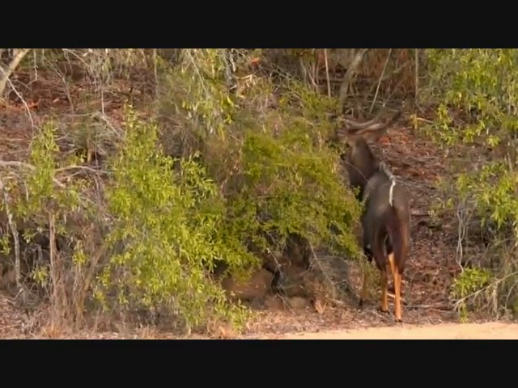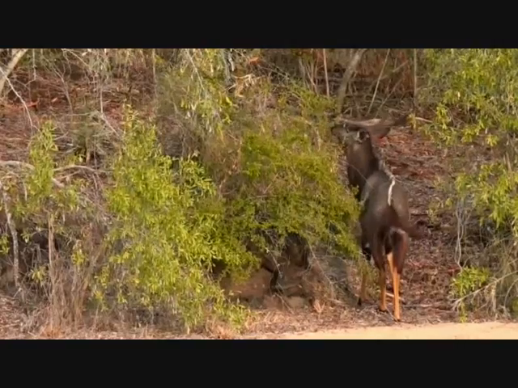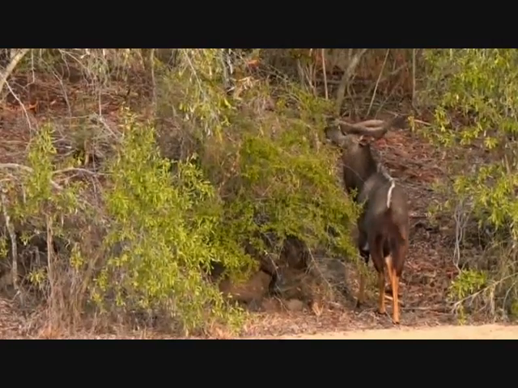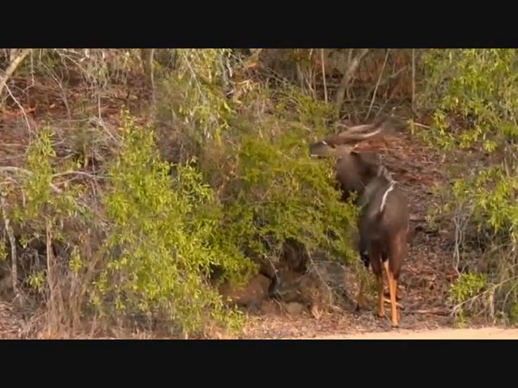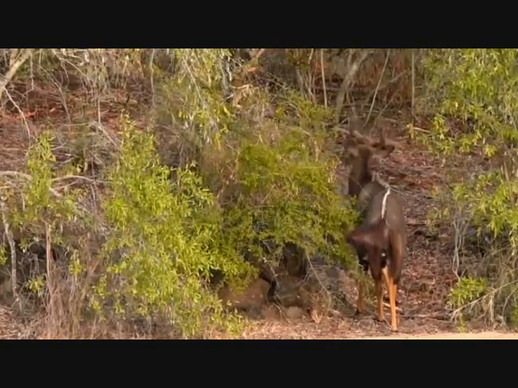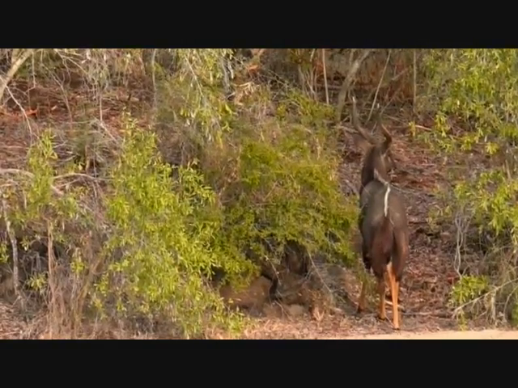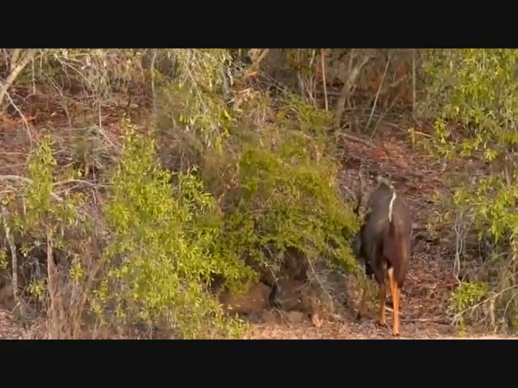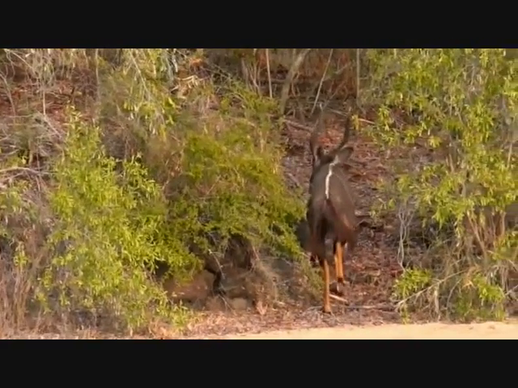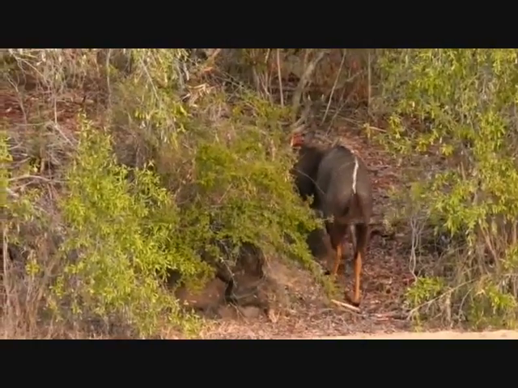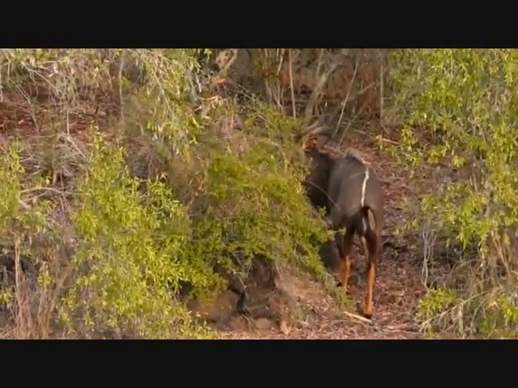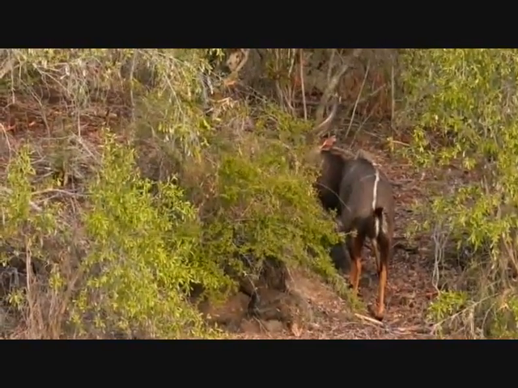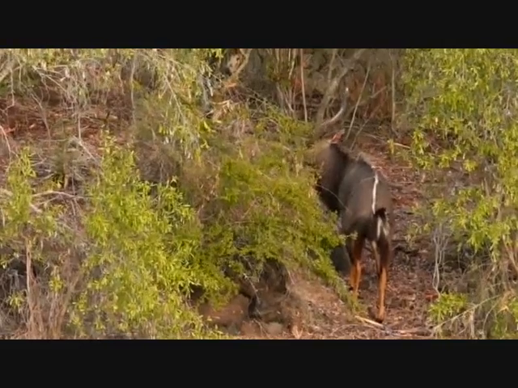Beautiful. Actually, you don't find many nyala further south in the Sabi Sands. They become common again in Zululand. But further south in the Sabi Sands, although I saw them once or twice a year, they were not very common at all. Whereas here, they're one of the most common of the antelope species that we found, and for me, one of the prettiest.